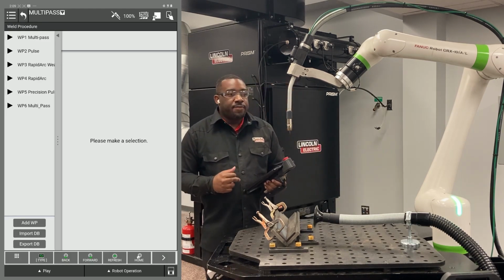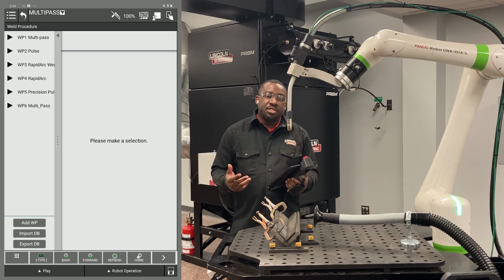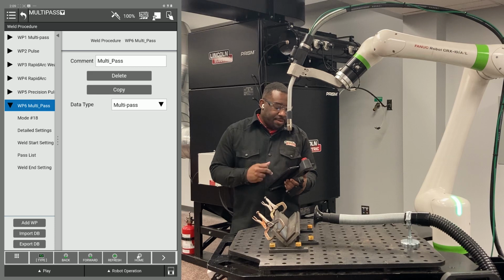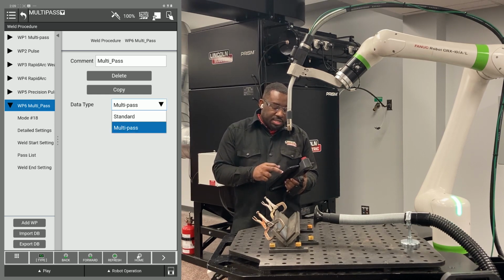So from here, first thing you have to do is make sure that your procedure is set up for multi-pass. I have mine set up for multi-pass. The way you know is over to the right, you can see on the data type it says multi-pass. So in this drop-down menu, if yours says standard, you want to change it to multi-pass.